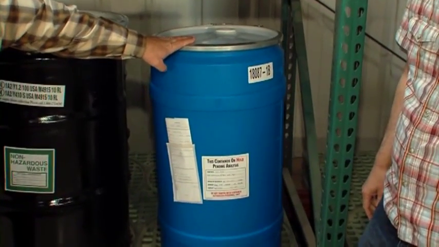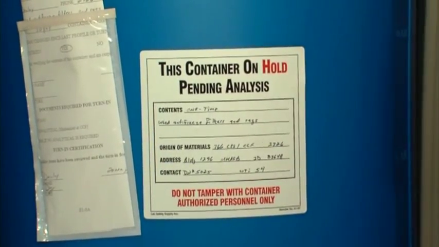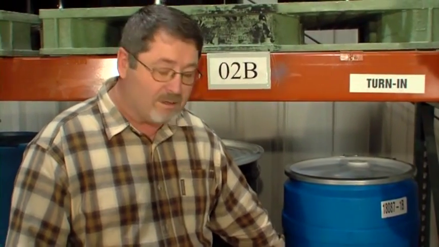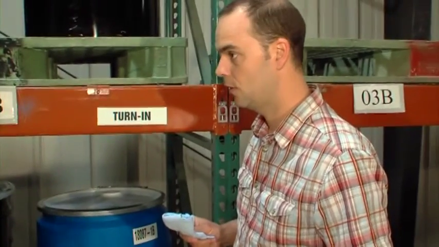This first container over here with the white label says container on hold pending analysis. We'll provide the label for you, and the label goes onto this drum, and then you start collecting the rags. And you collect them and you collect them.